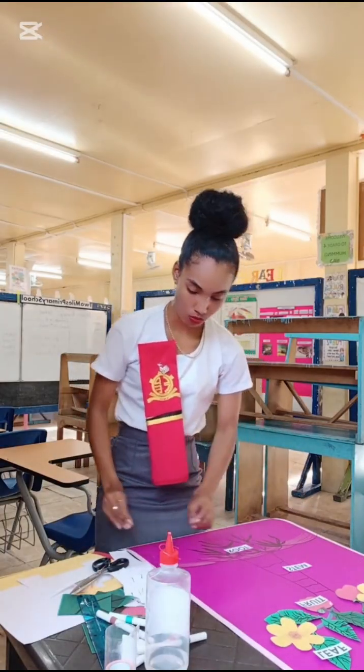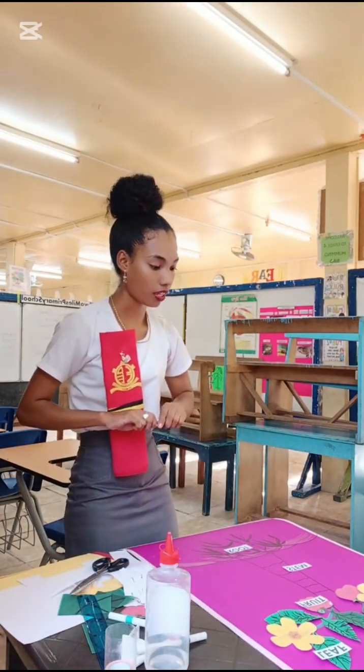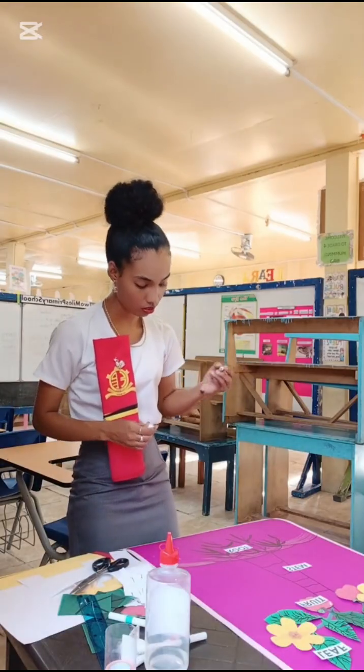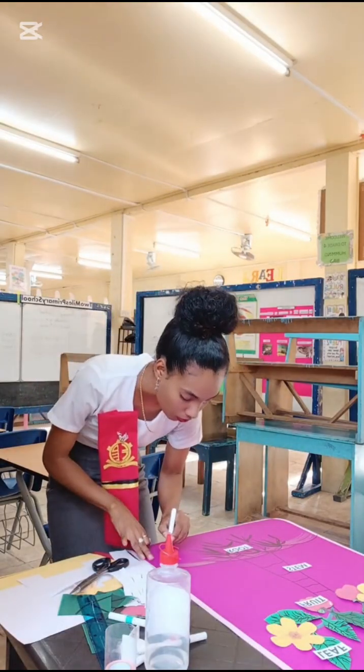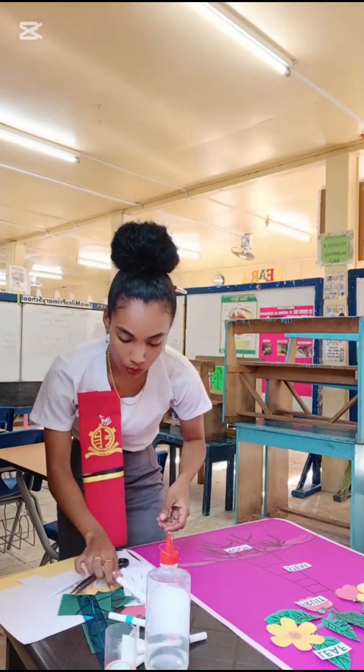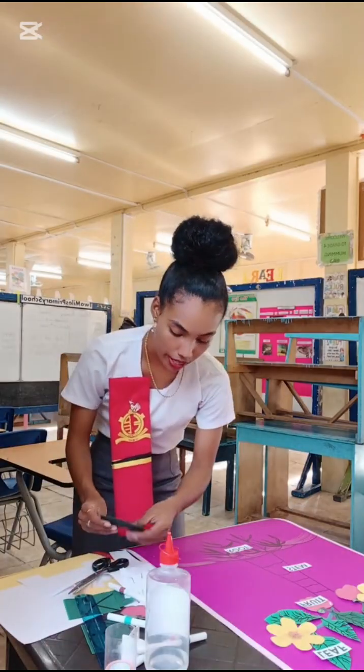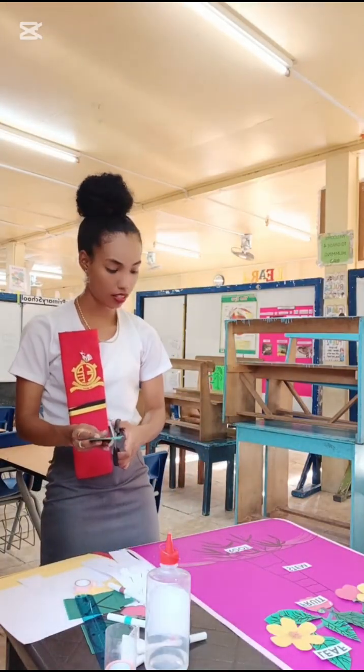So, just going to do a final few touches to the soil. We're going to add some green grass.